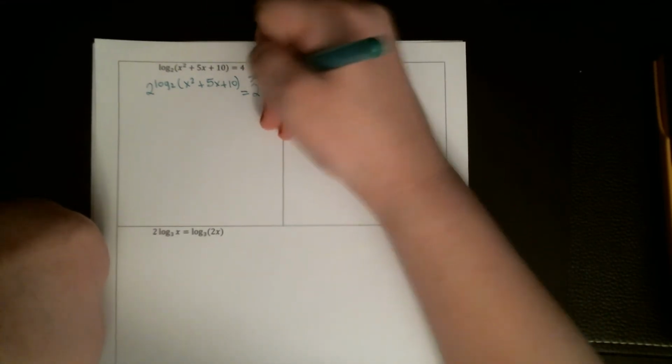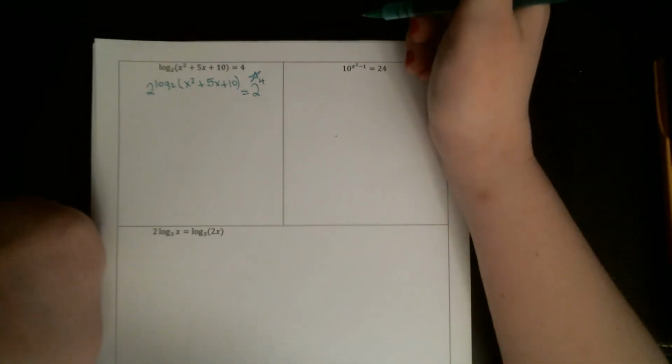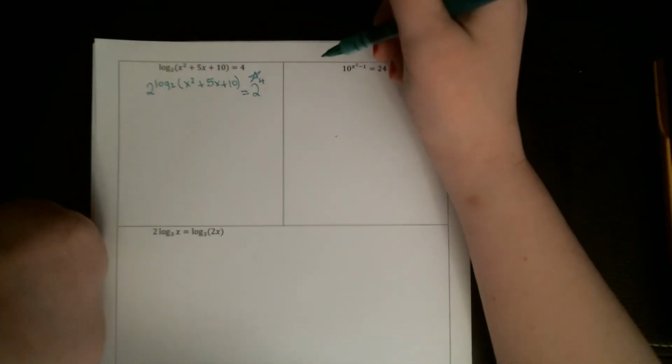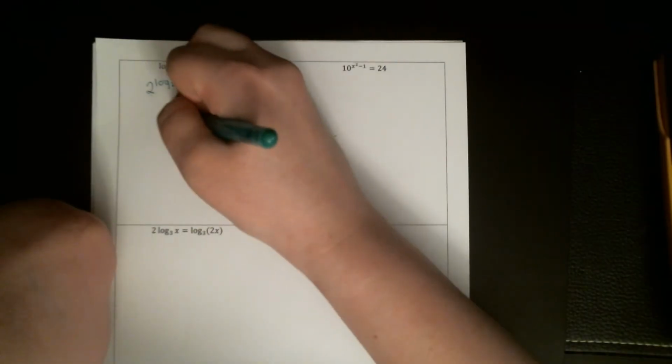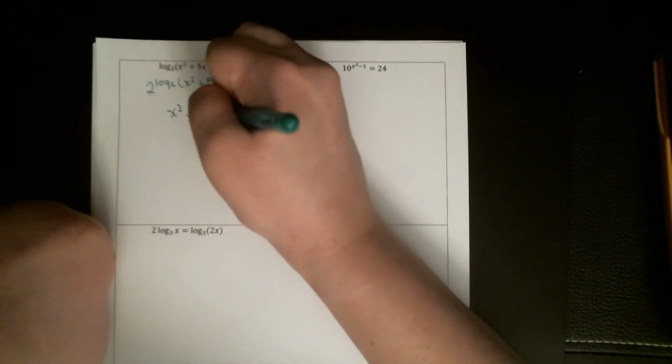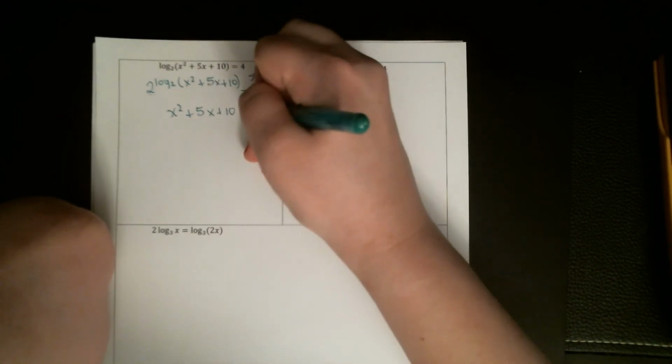This is a spot to really watch out. People will flip-flop, and they'll do 4 squared instead of 2 to the 4th, which interestingly here wouldn't get you in trouble, but generally it would get you in trouble if you flip-flop those. Okay, so 2 and log base 2 are inverse operations, 2 to a power in log base 2. So we're just going to be left with the x squared plus 5x plus 10. And then 2 to the 4th is 16.